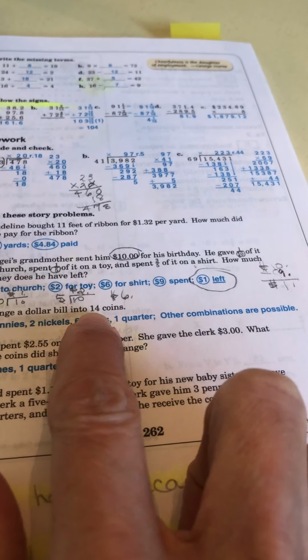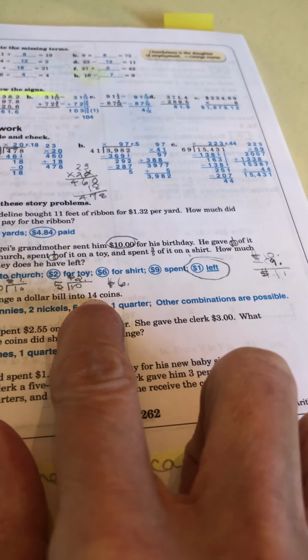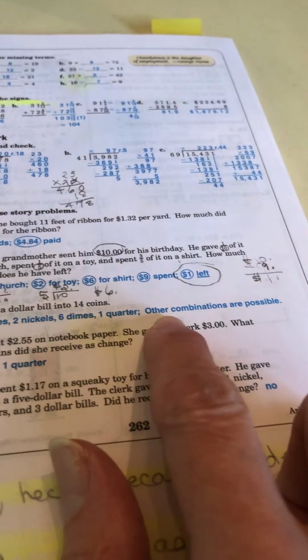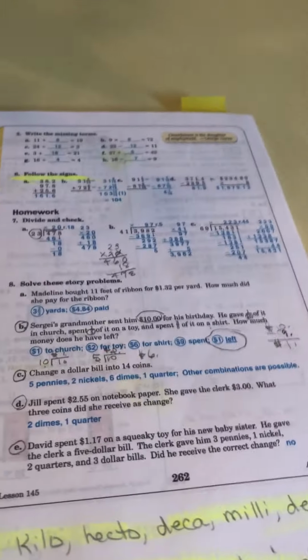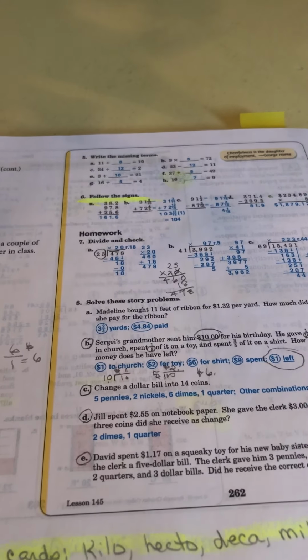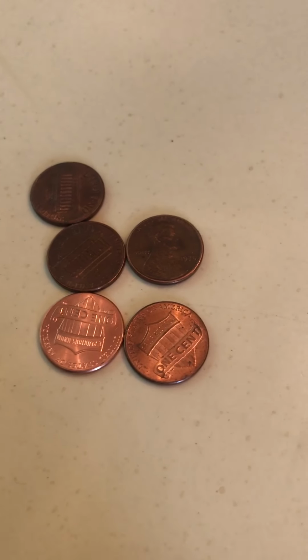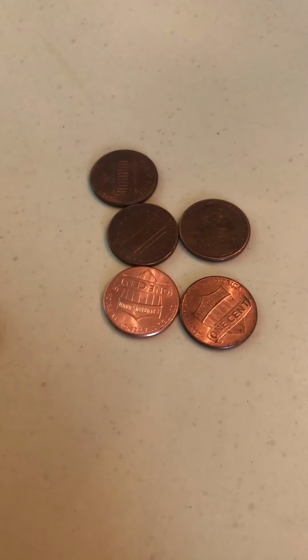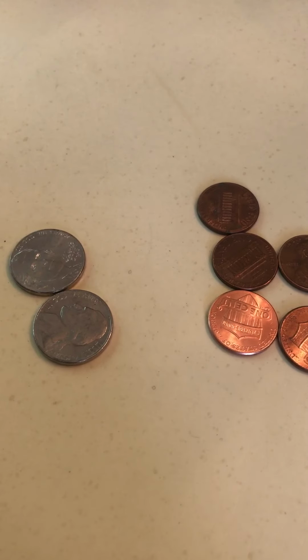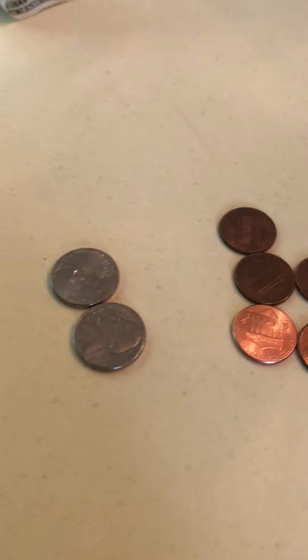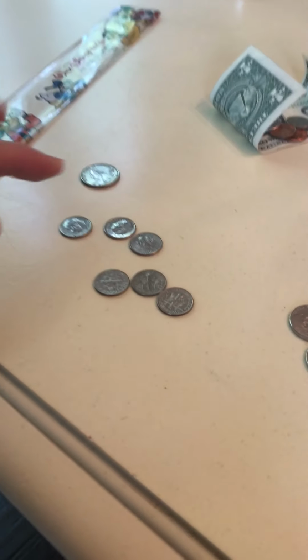Change a dollar bill into 14 coins. Okay, you can do that any way you want to. Many combinations are possible. But I'm going to give you the combination that they came up with, okay? You've got 5 pennies, 2 nickels, 6 dimes, and 1 quarter. Okay, let's count that.